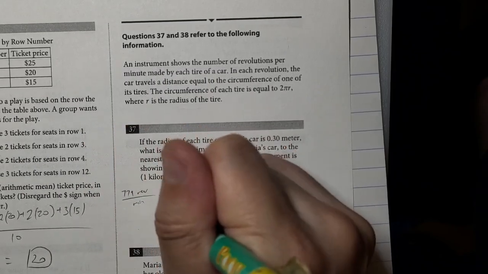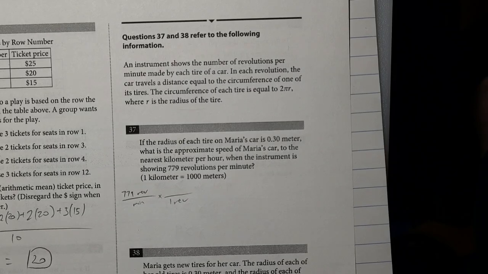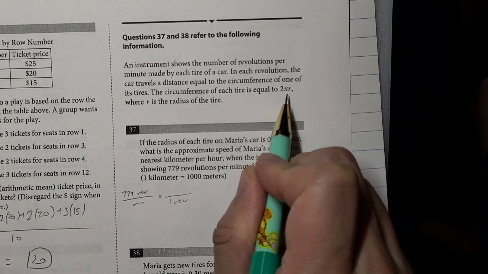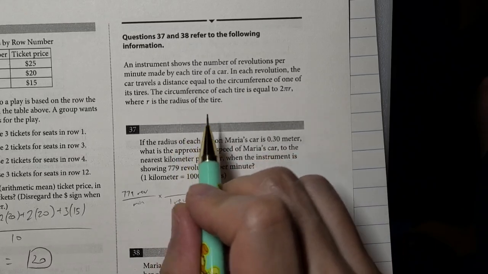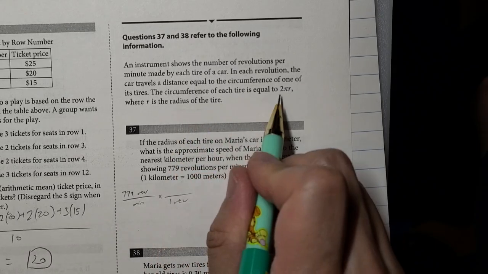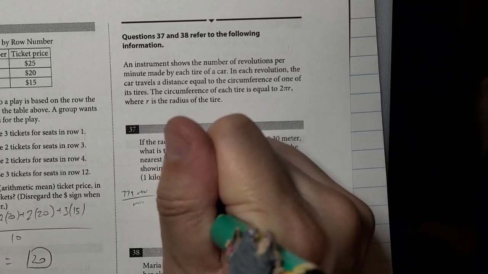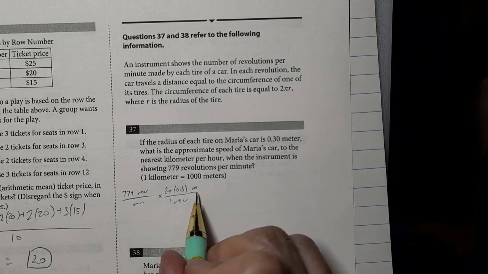Okay. In one revolution, how many meters is it? It would be 2 pi r meters. One revolution is one circumference. So 2 pi r meters. And it's 0.3 meters. So it'll be 2 pi times 0.3 meters. That's the unit m over there.